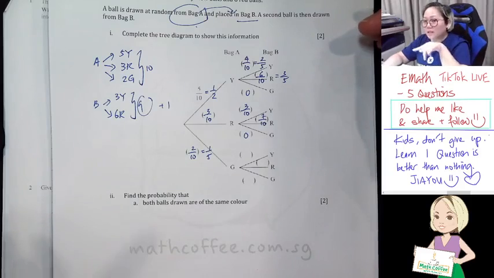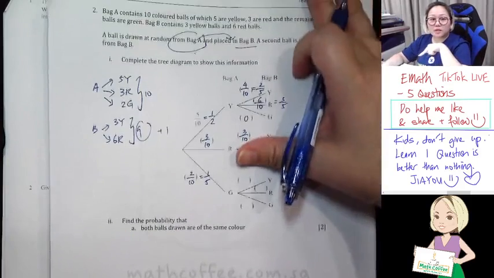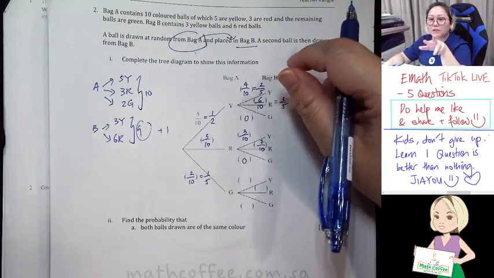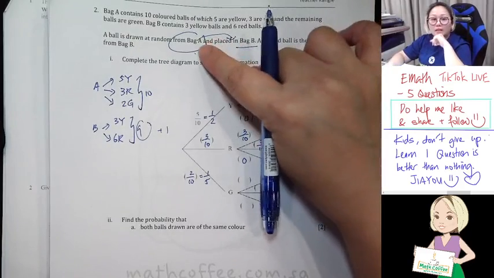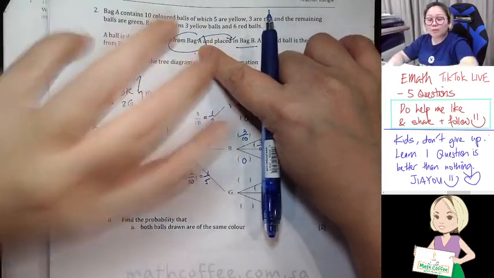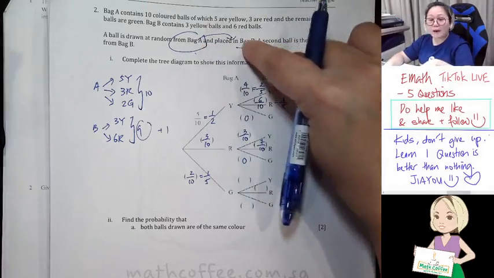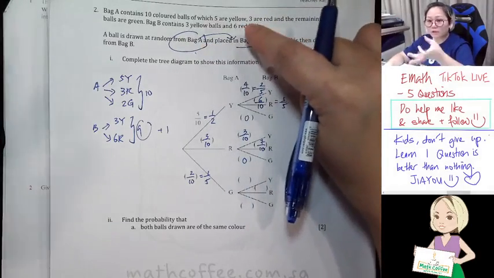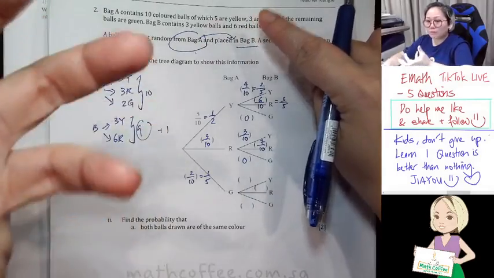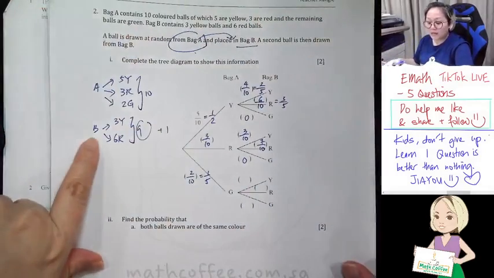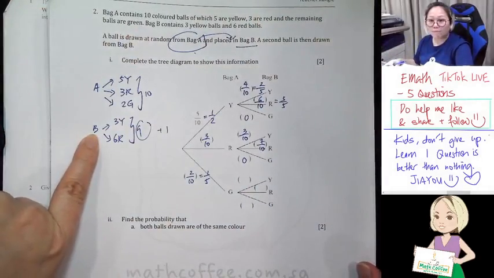Yes, but kids, this question is a bit different. This question just now someone already highlighted. I take out from bag A, that ball I never put aside, that ball I put into bag B. That's why the ball that you pick up, the first ball, is passed inside bag B, and that's why your bag B total increased by 1.